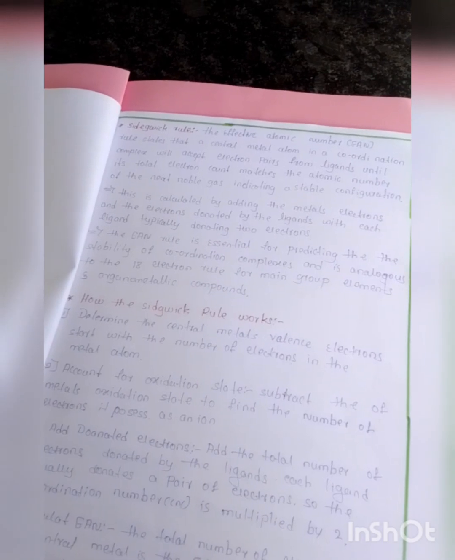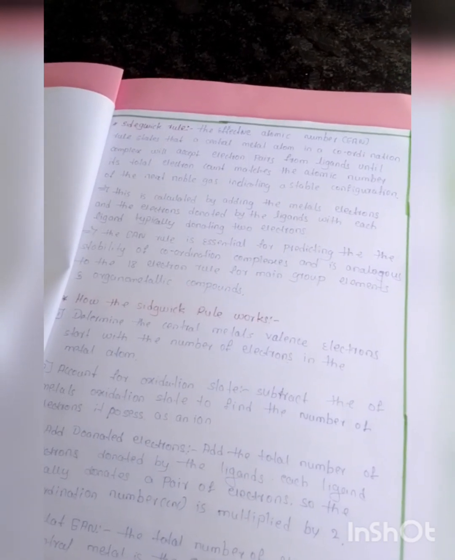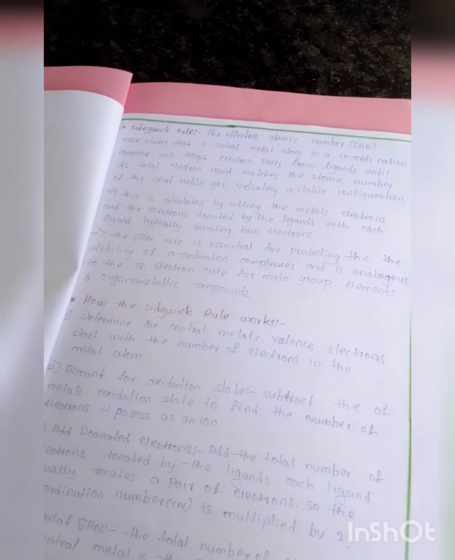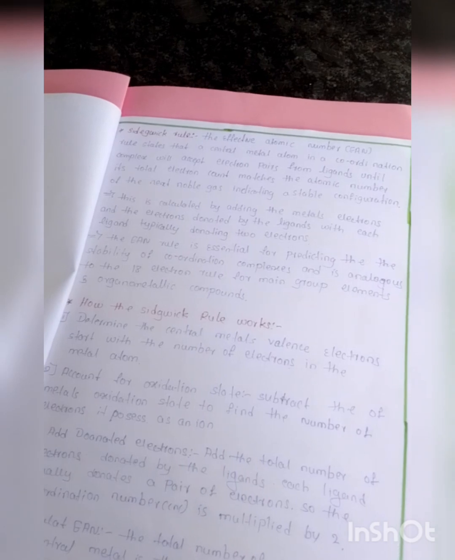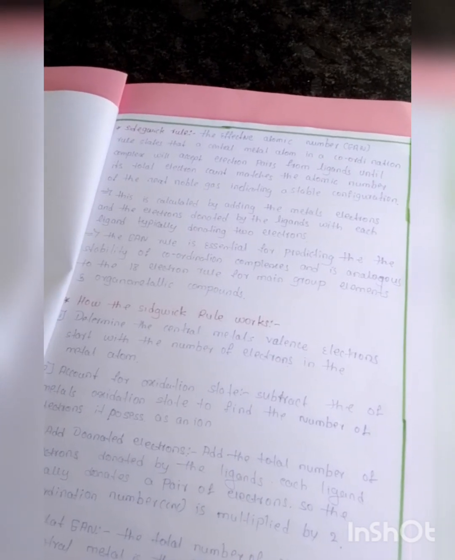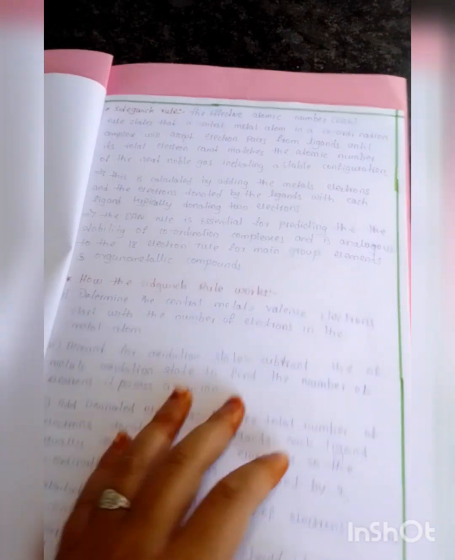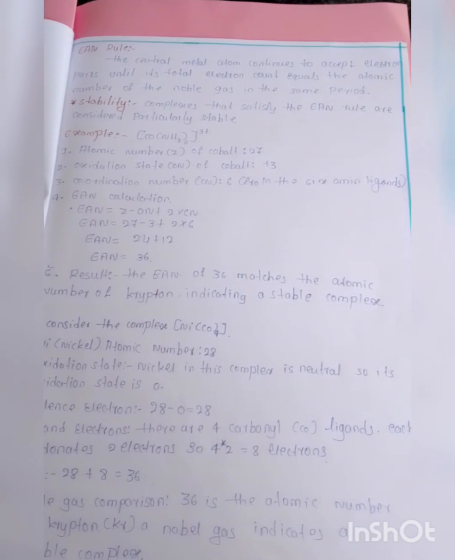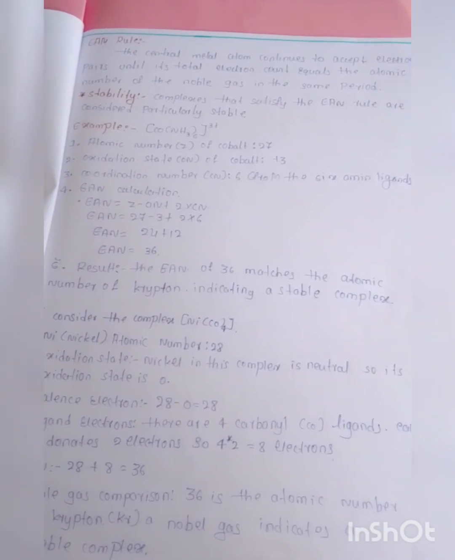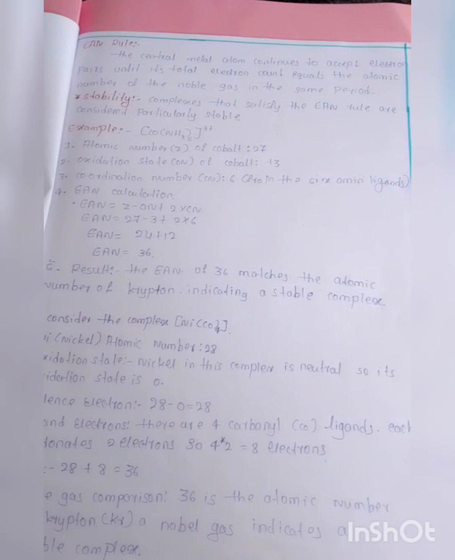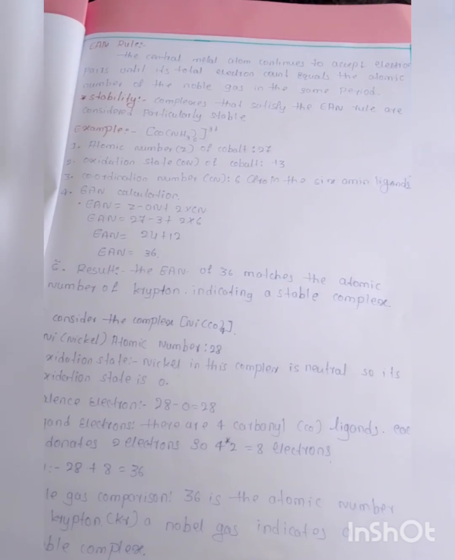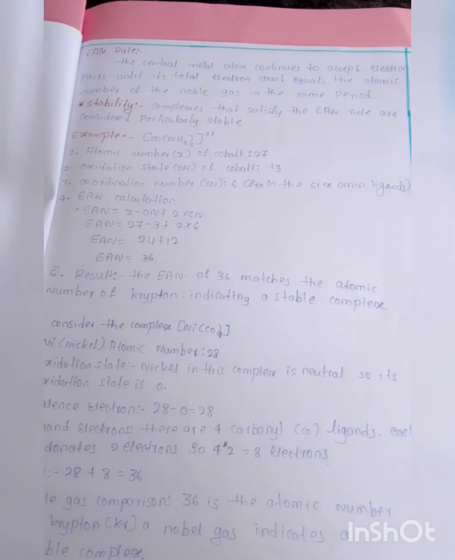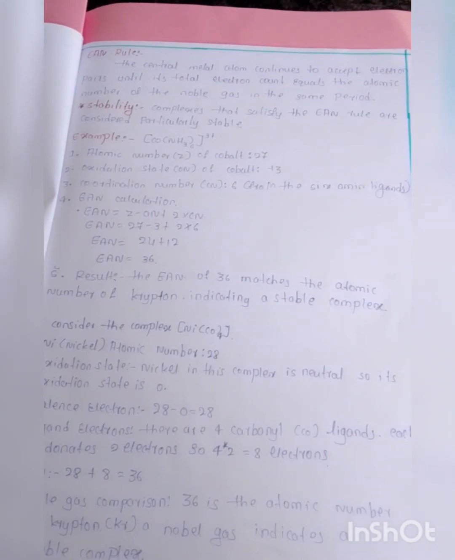The next one is calculation of EAN. The total number of electrons around the central metal atom is the EAN. Then compare to the noble gas: the EAN should ideally be equal to the atomic number of the next noble gas in the periodic table. The next one, EAN rule: the central metal atom continues to accept electron pairs until its total electron count equals the atomic number of the noble gas in the same period. Then stability: complexes that satisfy the EAN rule are considered particularly stable.